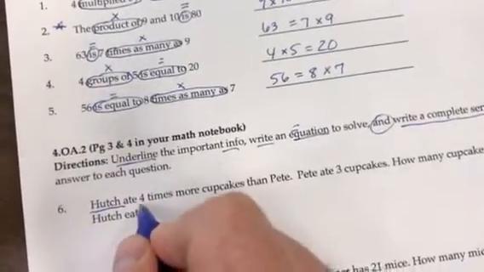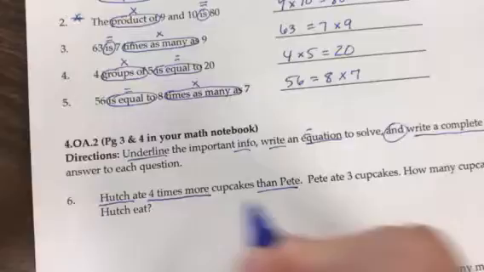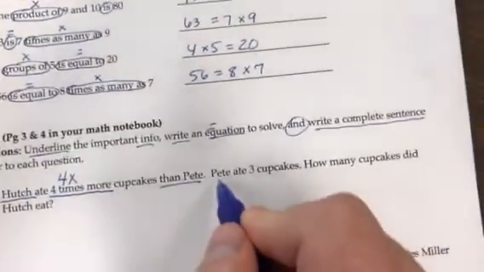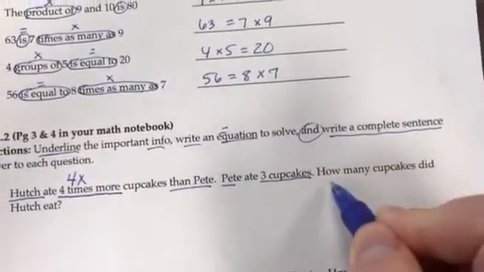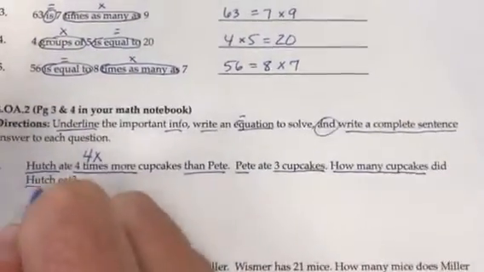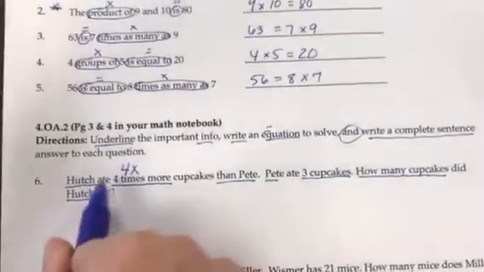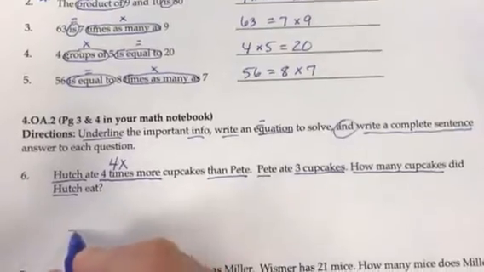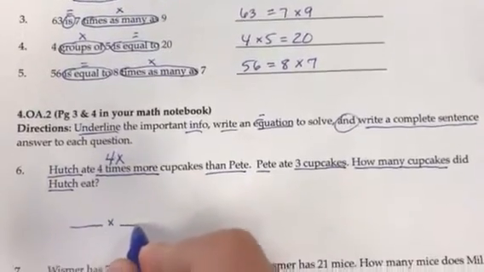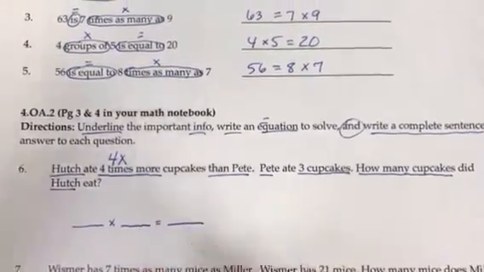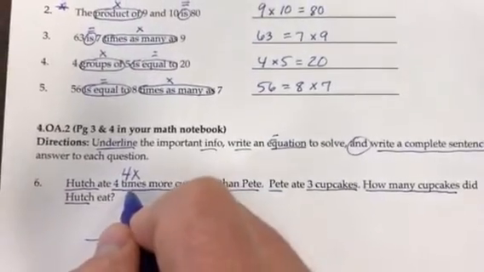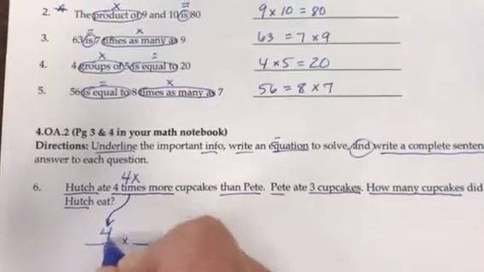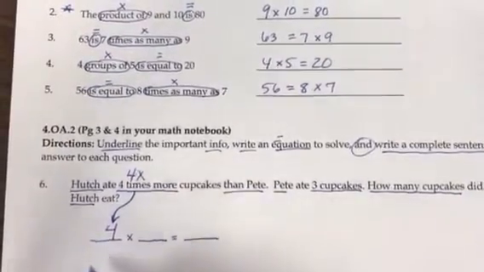Hutch ate 4 times more than Pete. As soon as we see 4 times, we write 4x. Pete ate 3 cupcakes. How many cupcakes for Hutch? Okay. After we underline and do our how many times, and notice that, we create our equation, fill in the blank equation. Blank times blank equals blank. We always are going to draw our arrow because how many times always goes first. 4 times, 4 times. Now we're going to go ahead and label.